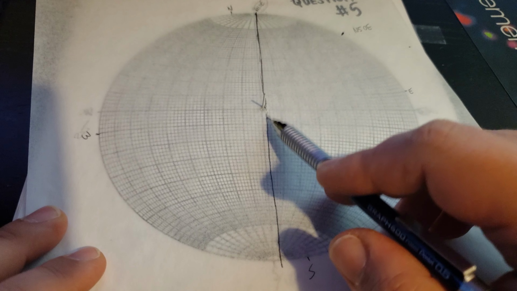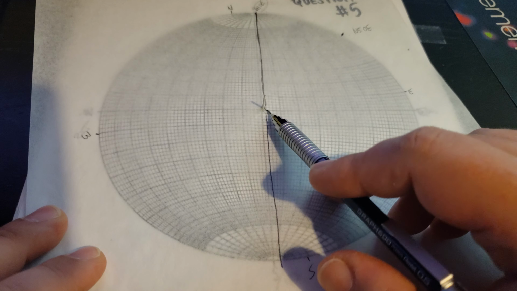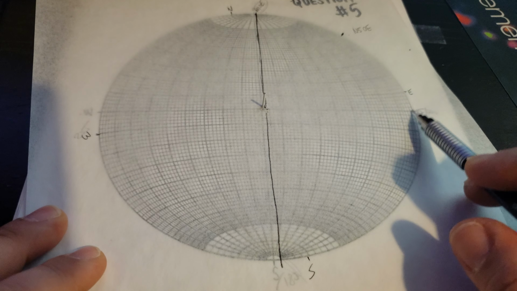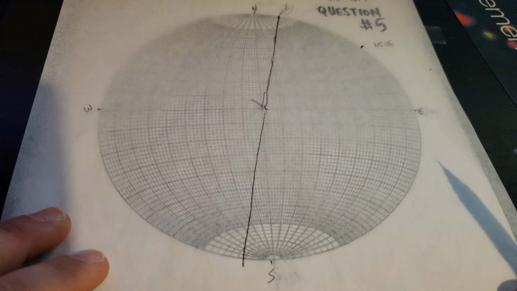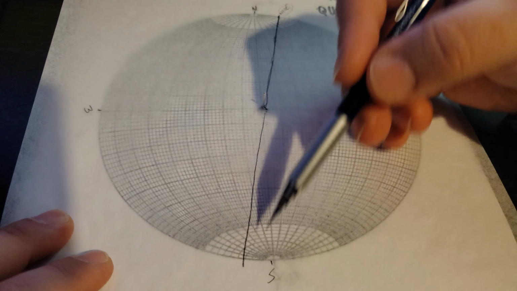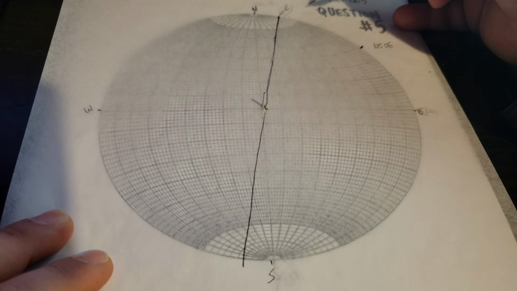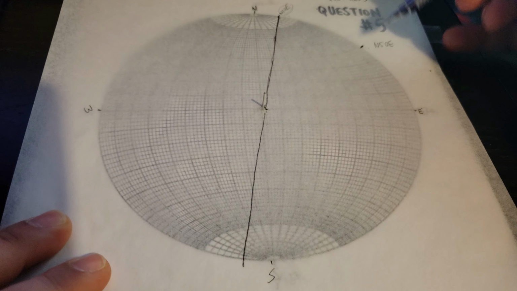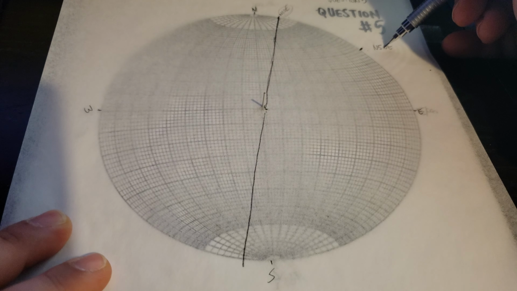Also here we know the dip angle is 90 degrees at the center and it's 0 on the outer circle. So now we have this vertical cliff as a straight line going through the north 10 east direction, and we know the strike azimuth point of the bedding plane.